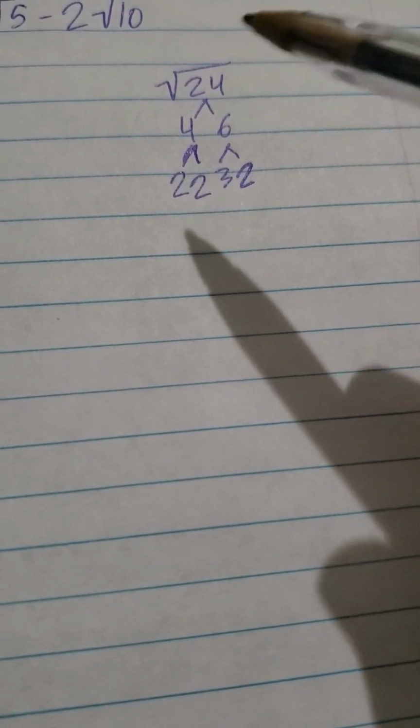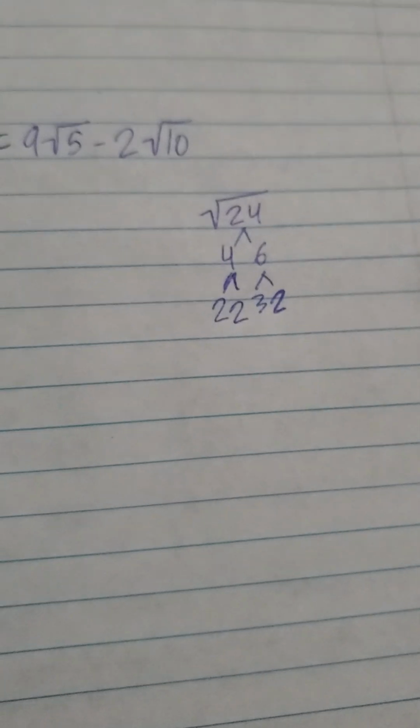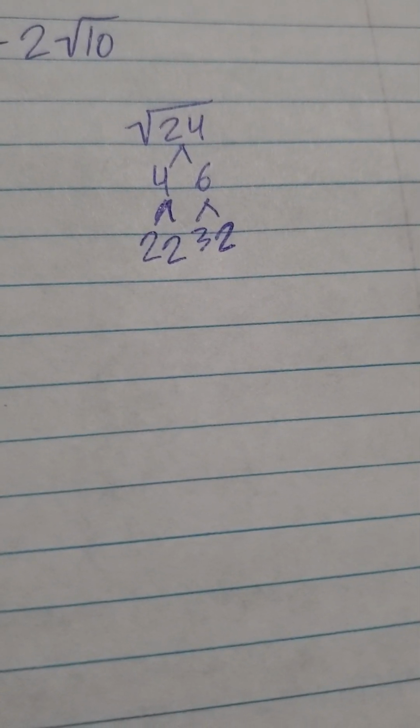Now, for simplifying, it's a bit more complicated, but specifically for square roots, all you need to do is find if you have 2 of a number. Any number. If you have 2 of a number on this, you can take that number out of the radical.